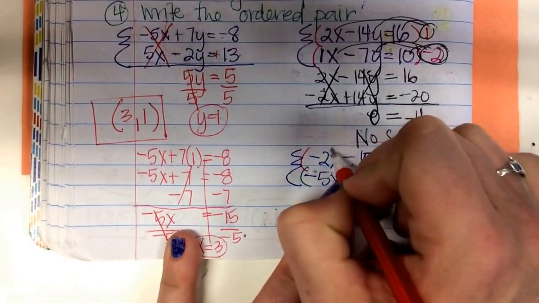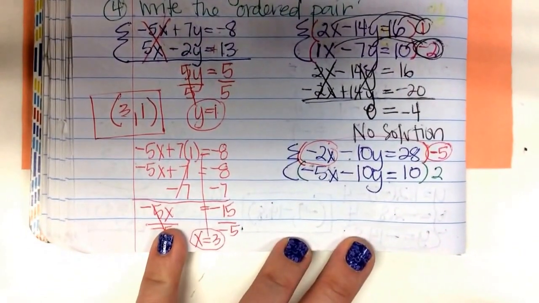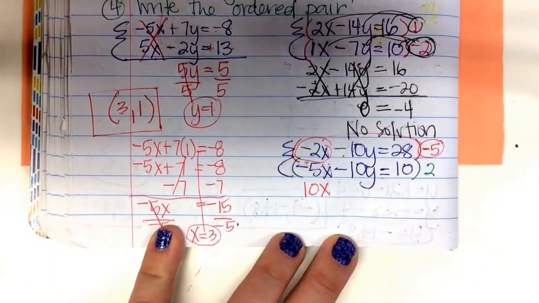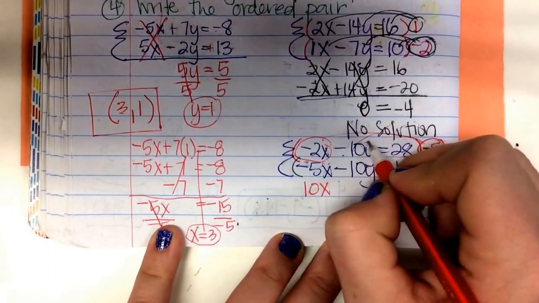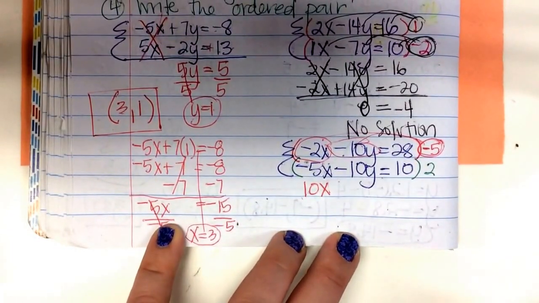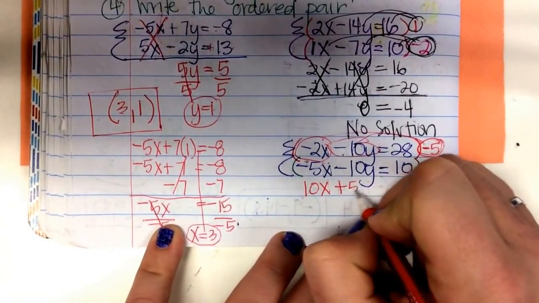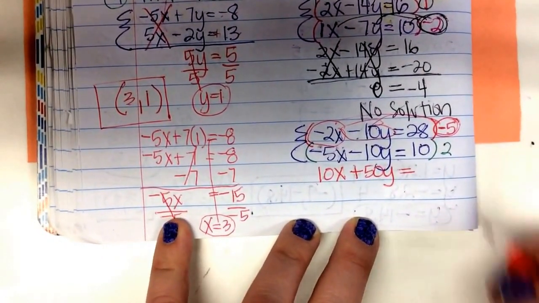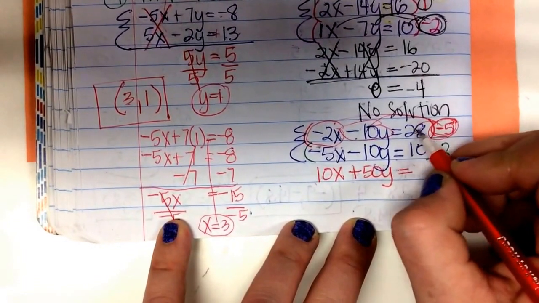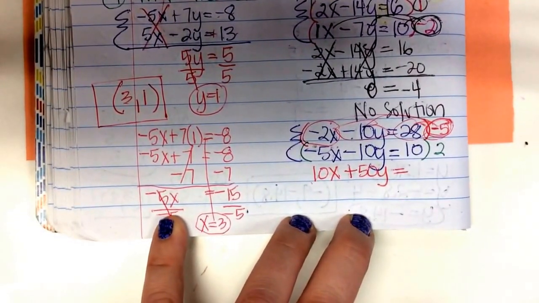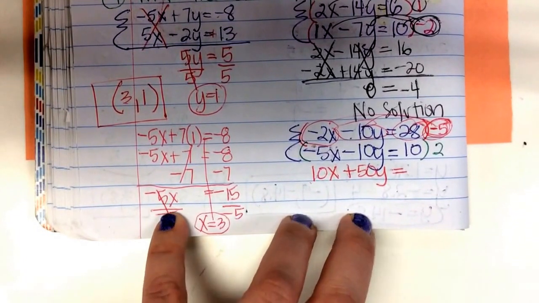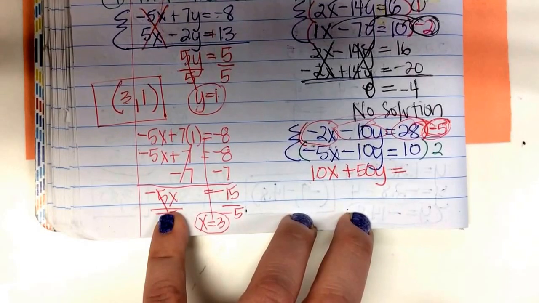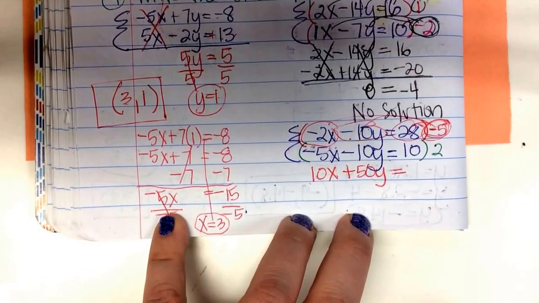Negative 5 times negative 2x, positive 10x, right? Negative 5 times negative 10y, positive 50y, equals, calculator time, negative 5 times 28. Well, what's 5 times 30? 150 minus 10, negative 140. Is that right?